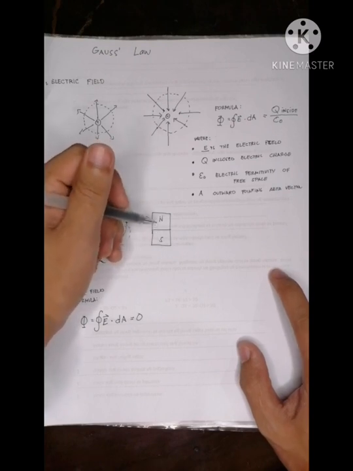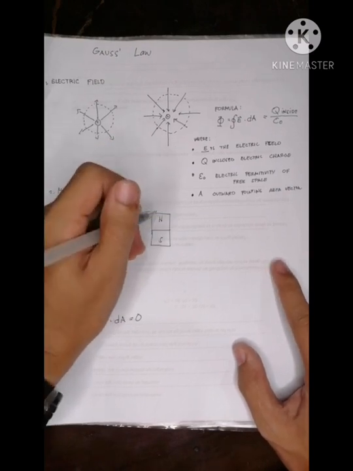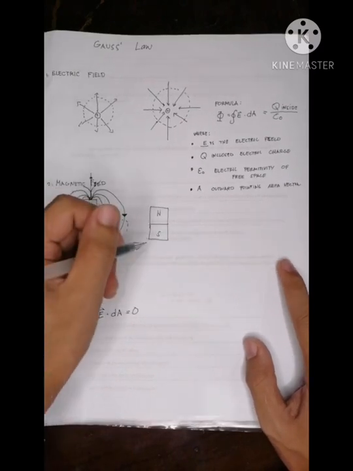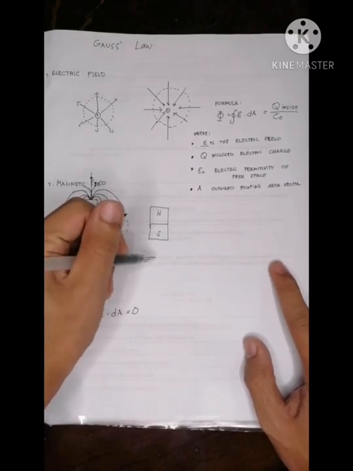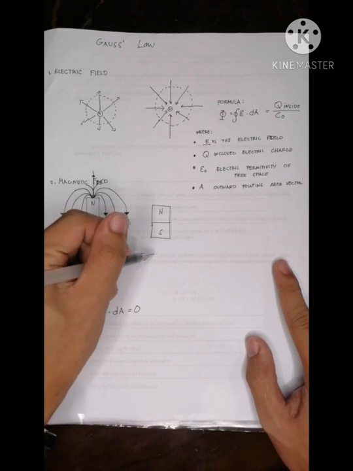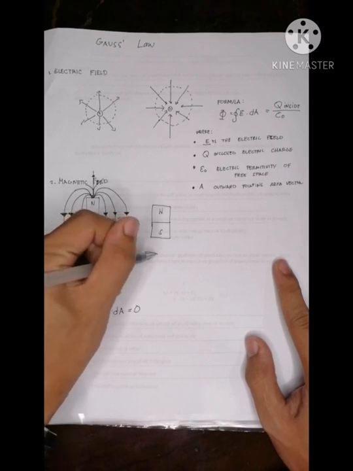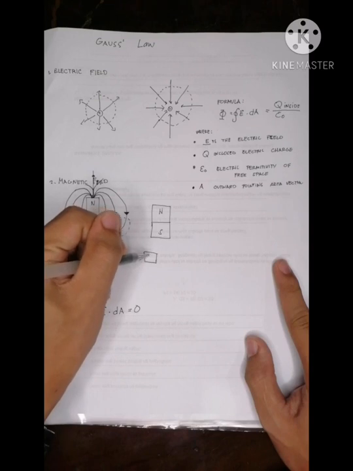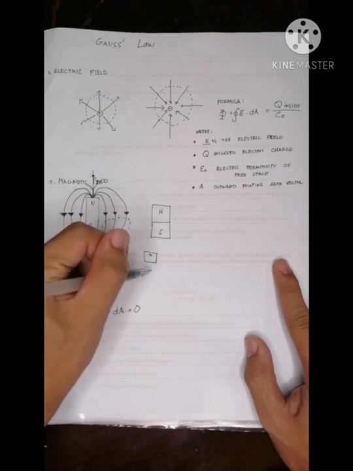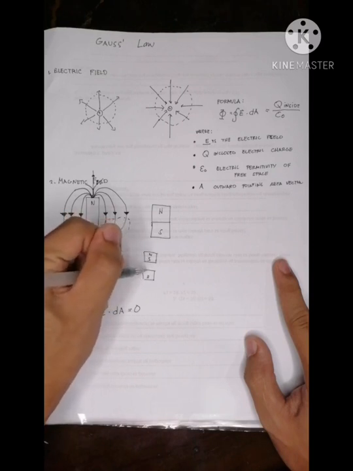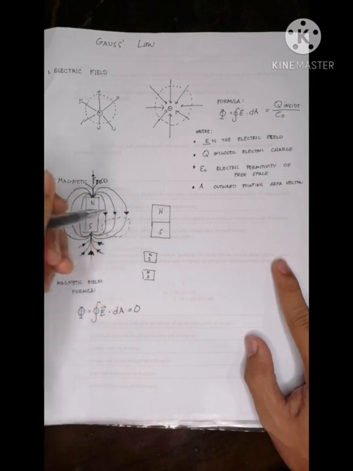Hindi na siya ganoon. Kung putulin natin siya sa maliliit na piraso, hindi ibig sabihin na north na siya dito, pwede ibig sabihin na south na siya doon. Always na sila ay pares. Kaya siya ang dual pole.